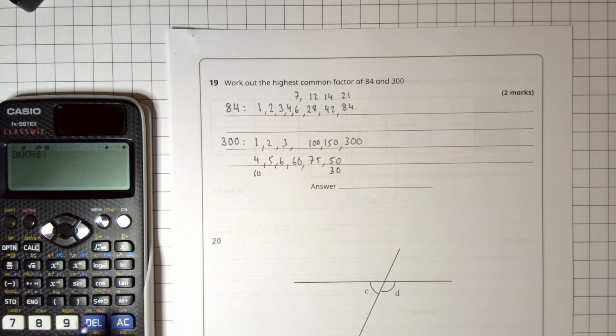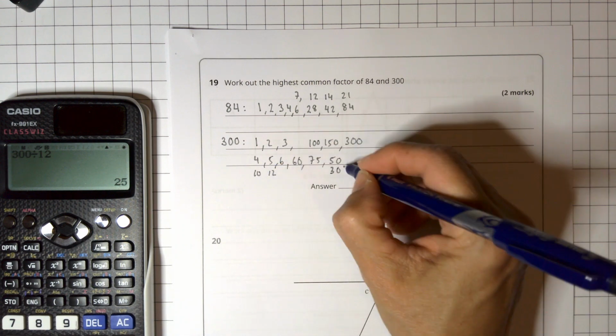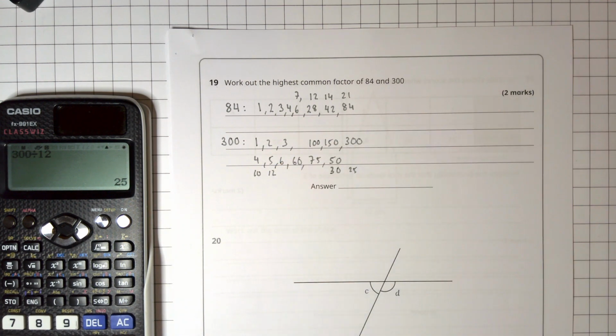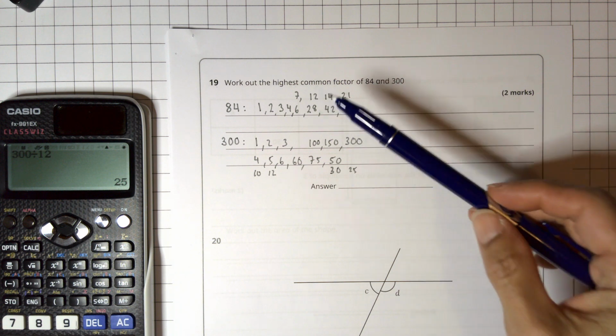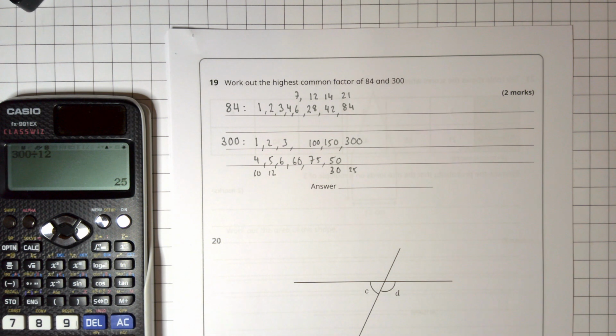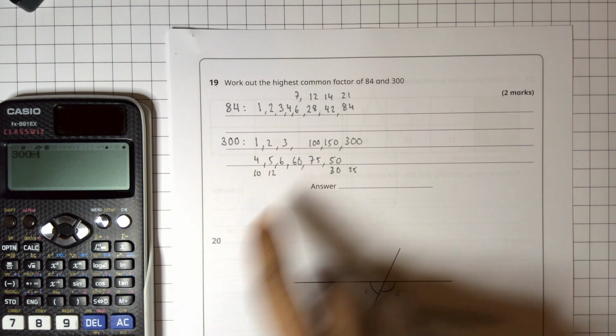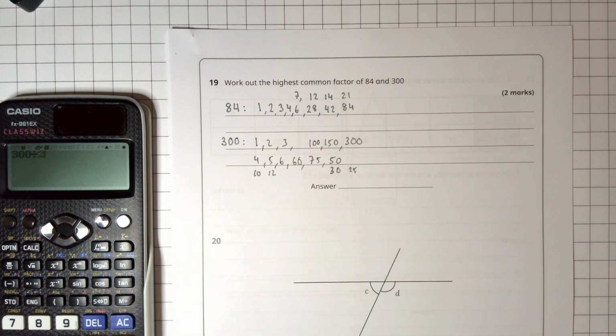300 divided by 11 doesn't work. 300 divided by 12 is 25, so 12 works. And we can continue going. But what else? We want to check some of the things we have here, like 14. 300 divided by 14 doesn't work. What else do we have, like a 21 there? Doesn't work. And the reason is you look at all the possibilities, and then you're looking for the highest common factor.